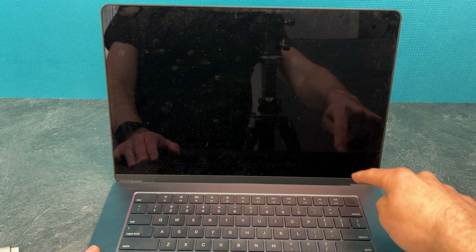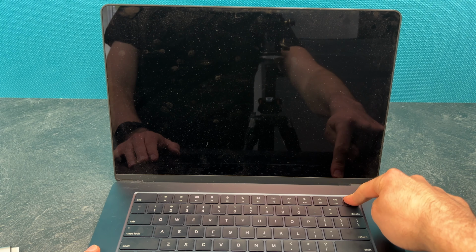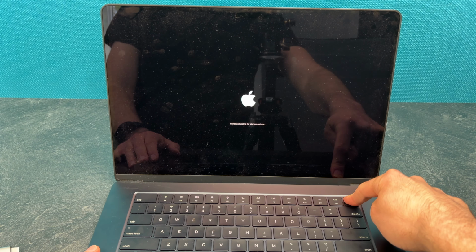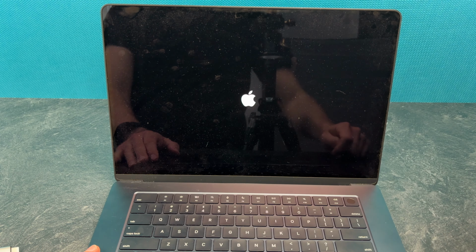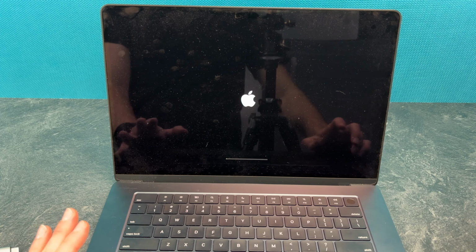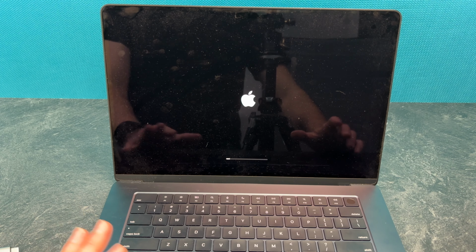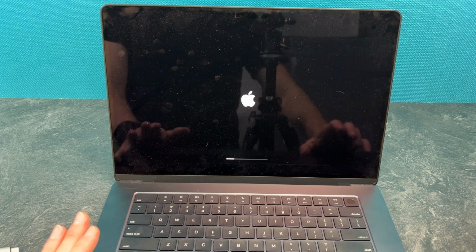Okay, after 15 seconds, lift your finger. Wait 5 seconds, okay, doesn't have to be long. And then press again on that button. Okay, keep pressing until you see the Apple logo appearing on the display. I'm keeping it pressed. I'm waiting. Okay, the Apple logo came. I can lift my finger and now the computer will boot up as usual and it will be unfrozen once you log in into your account.